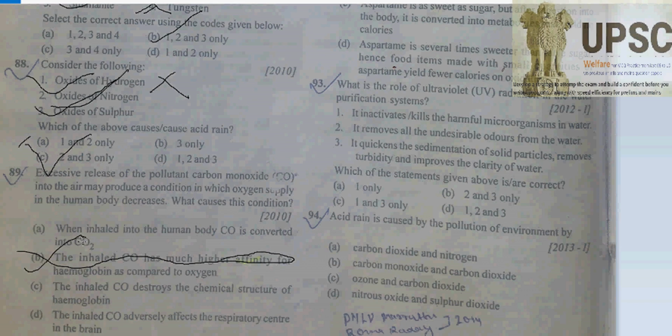Why is it so? Because carbon monoxide pollution occurs primarily from emissions produced by fossil fuels.